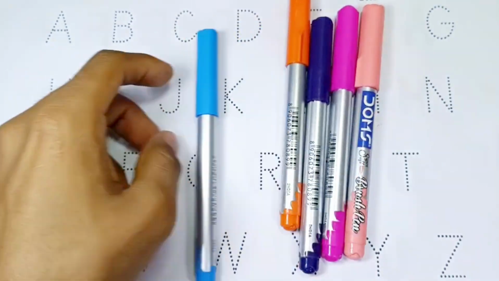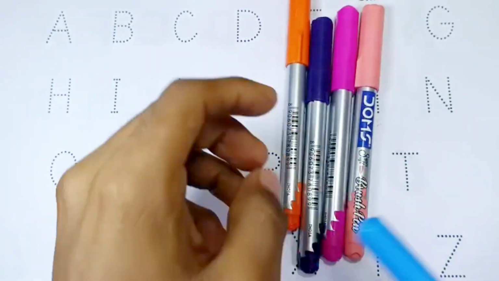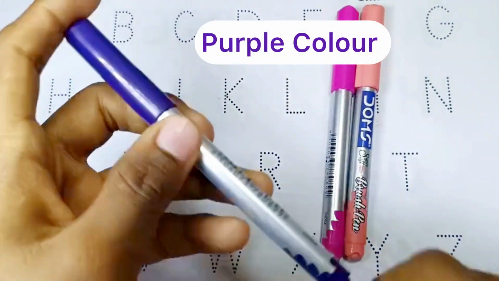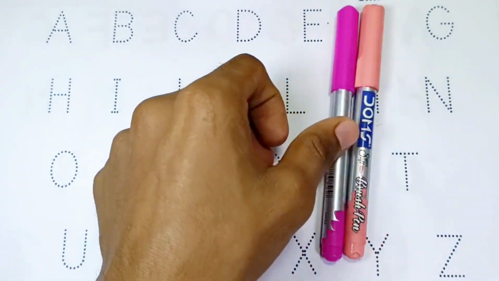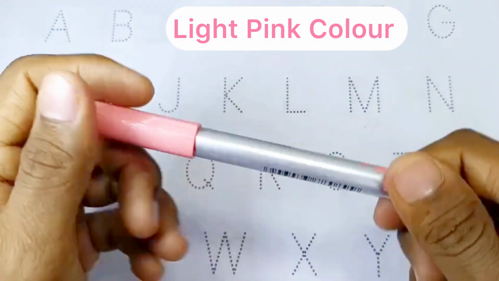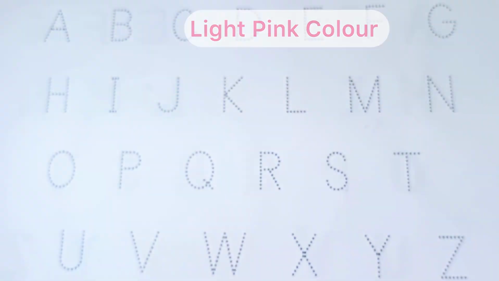yellow color, sky blue color, orange color, purple color, dark green color, and last you open light pink color.